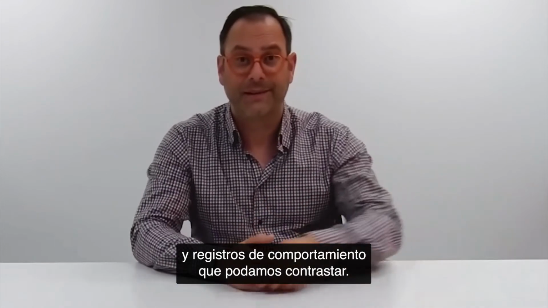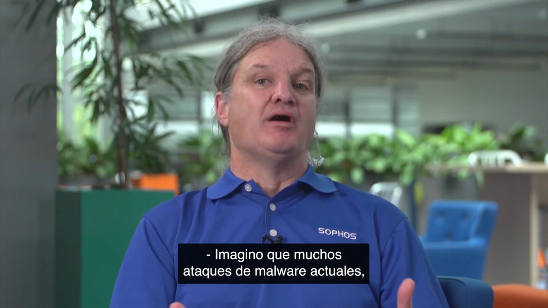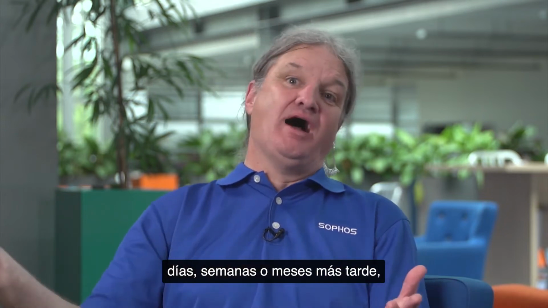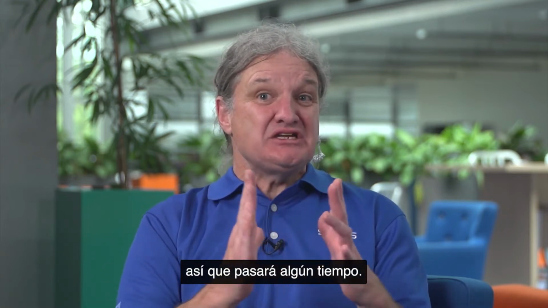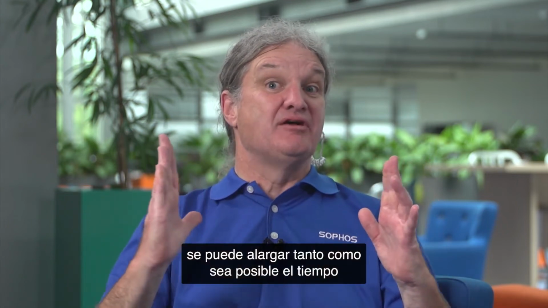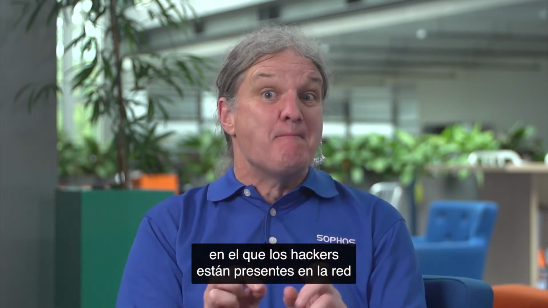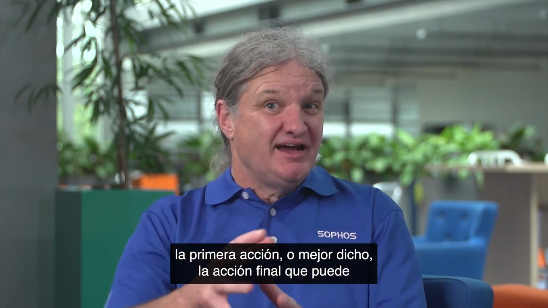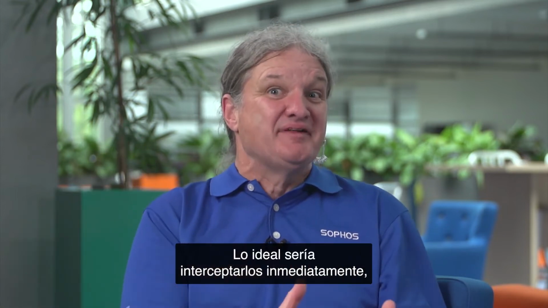As we make a determination, we're also trying to identify good examples and logs of behavior that we can map against. So I imagine that in many contemporary malware attacks, ones that may end possibly days, weeks, months later in ransomware, they have to start somewhere. There's going to be a period, and presumably with care you can stretch that period as long as possible, during which you might yet have crooks in your network, but you can catch them out before they do the first thing that really counts, or certainly before they do the last thing that counts. Ideally, you'd get them as early as possible.